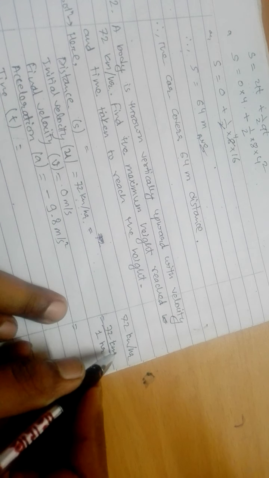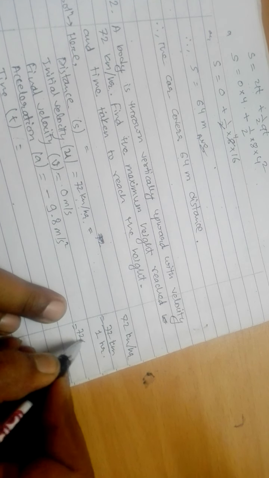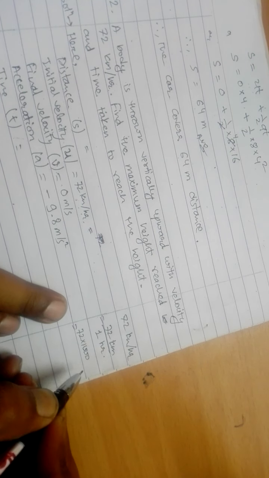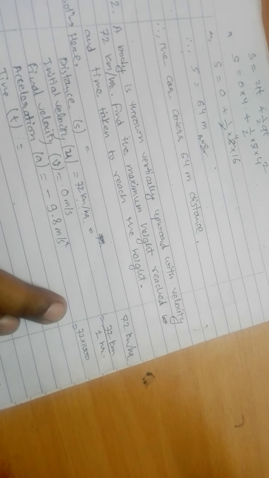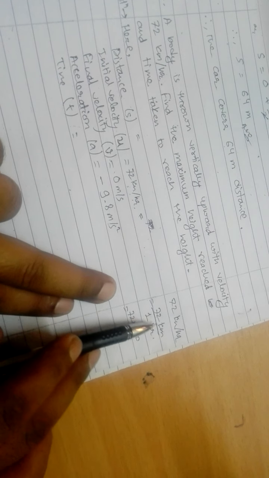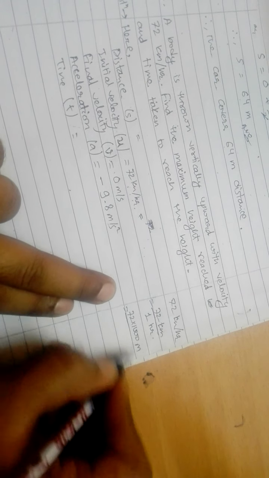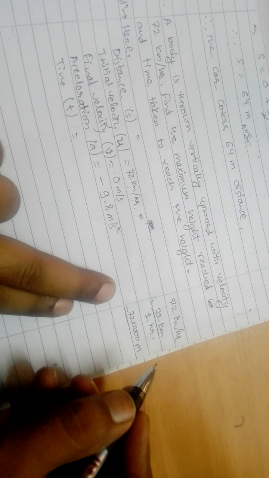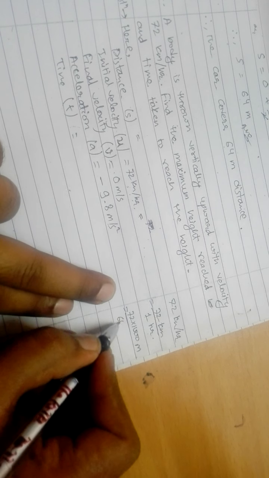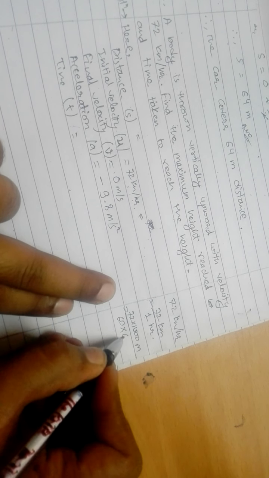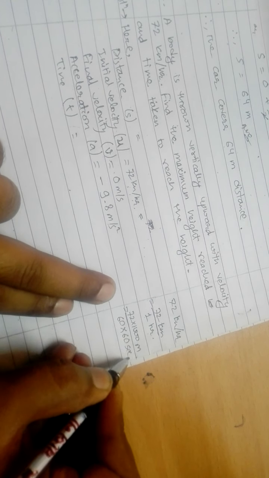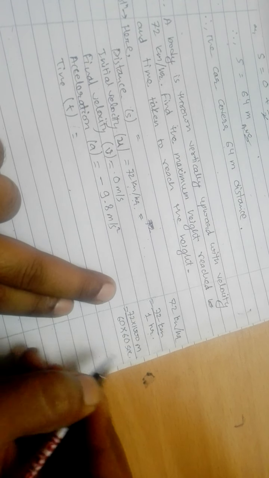Now how to change kilometer into meter? Multiply it by 1000, because in 1 kilometer there are 1000 meters. So 72 kilometers equals 72 into 1000 meters. And 1 hour, change it into seconds. In 1 hour there are 60 minutes, and in every minute there are 60 seconds. So in 1 hour there would be 60 into 60 seconds.